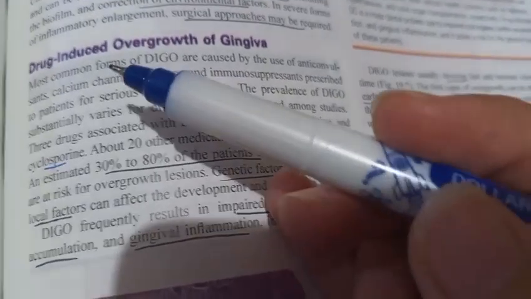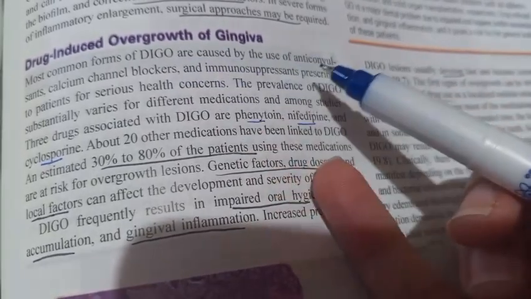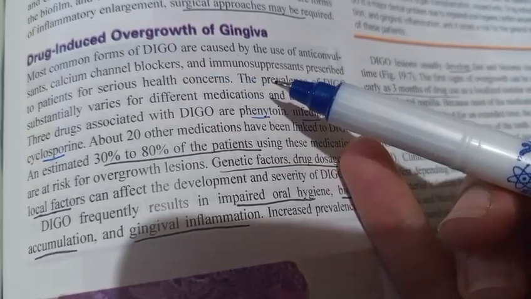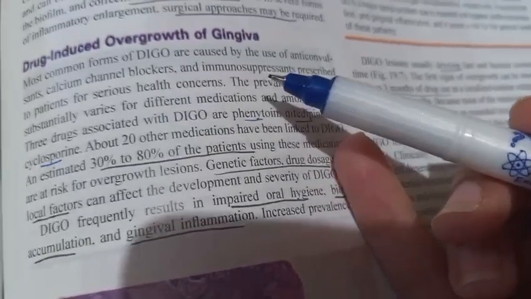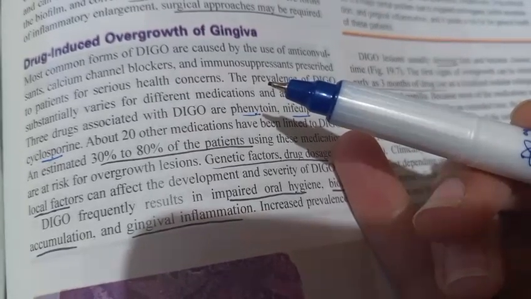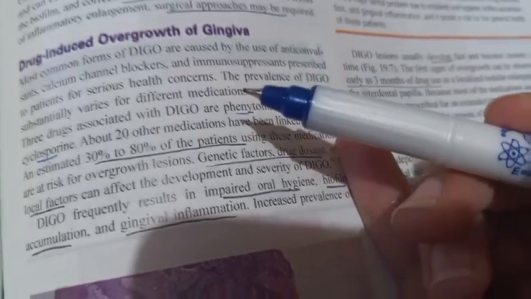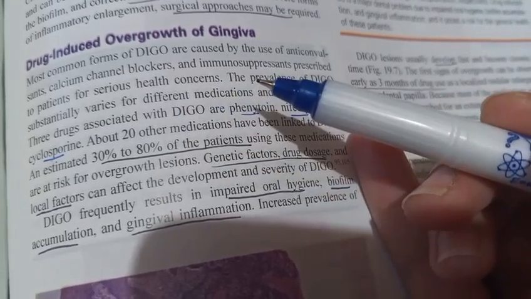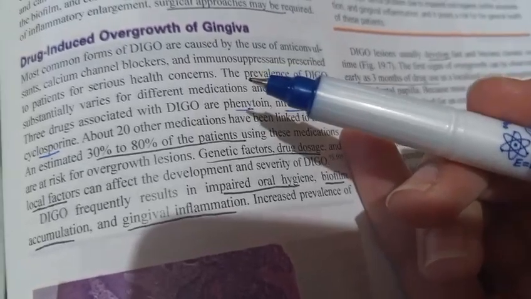Now the most common forms of drug-induced overgrowth of gingiva are caused by anticonvulsants, calcium channel blockers, and immunosuppressants. Basically, these three groups of drugs cause gingival overgrowth. Anticonvulsants are used for epilepsy, calcium channel blockers are used for hypertension, and immunosuppressants are used for organ transplant patients.